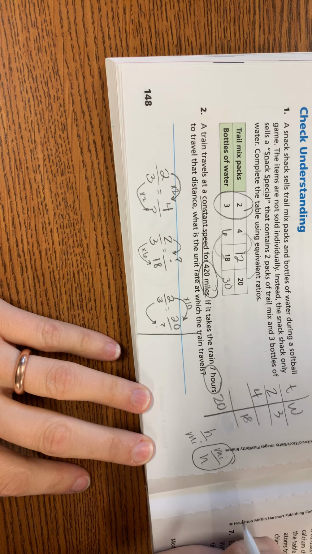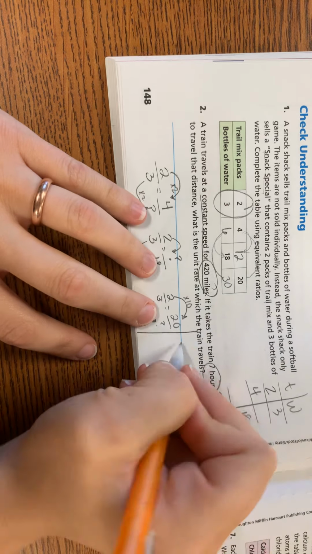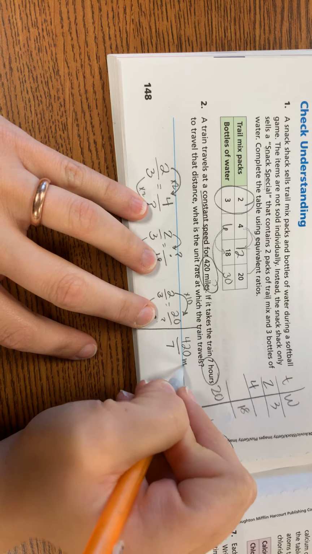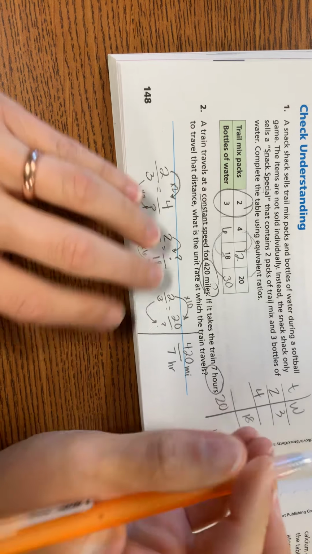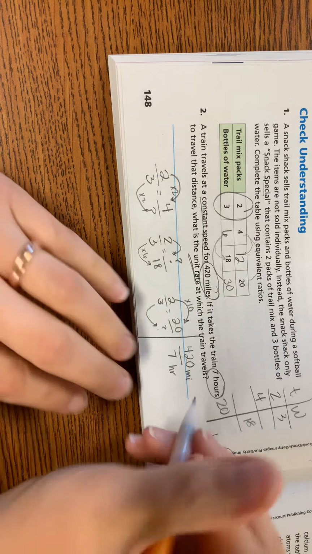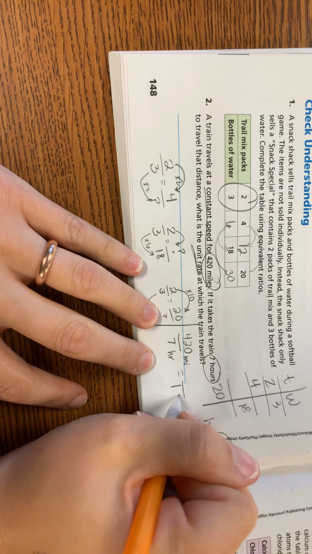Okay, miles per hour. So we have 420 miles for 7 hours. I'm going to write M-I-H-R, and it wants to know the unit rate. So that means it wants to know how fast it travels in 1 hour.